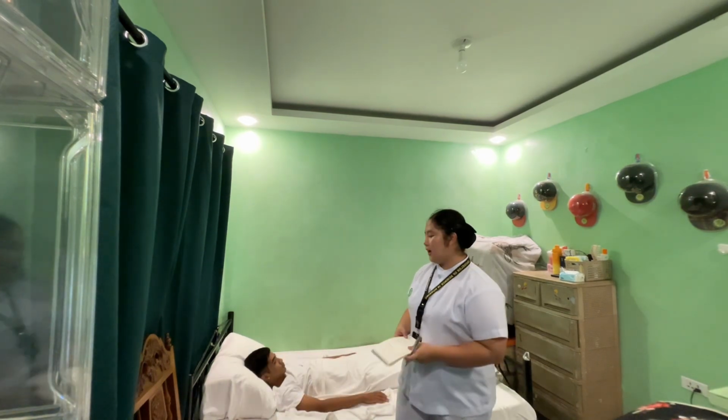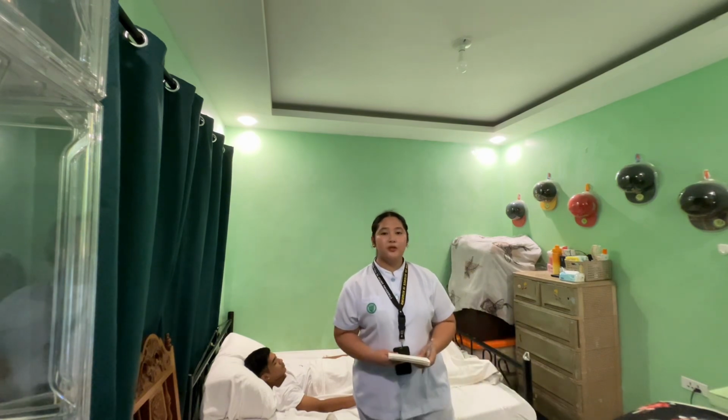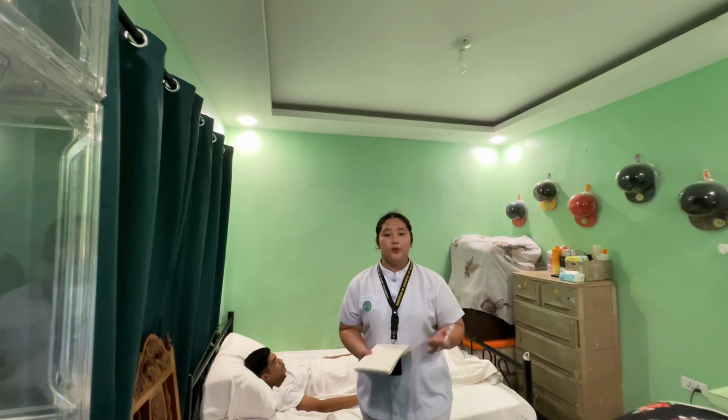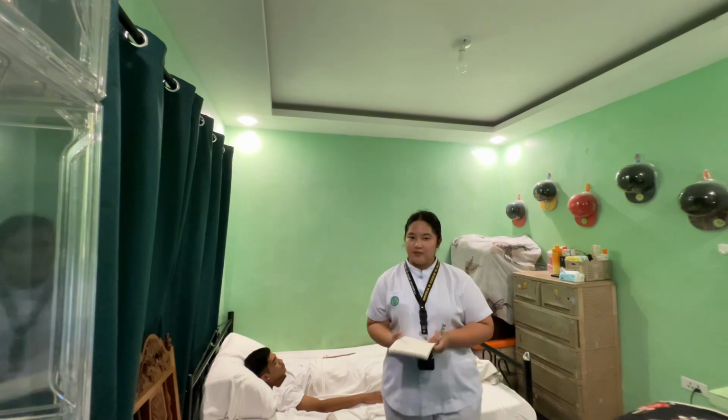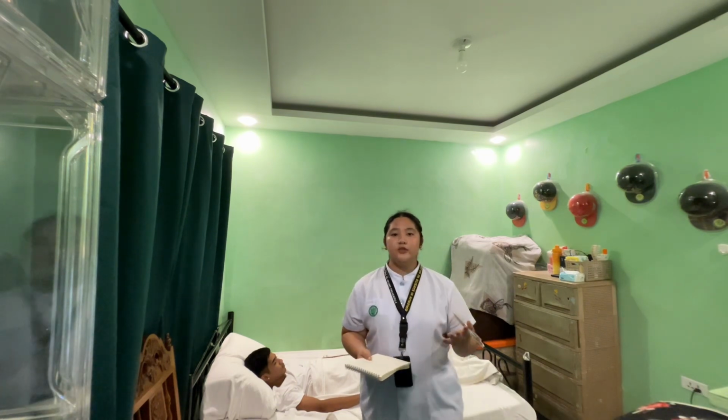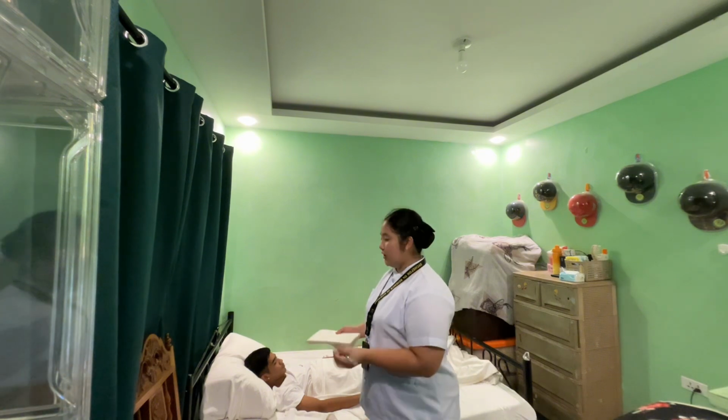So as we are done applying the hot compress to the patient, the last thing that I'll be doing is the documentation. We all know that documentation is very essential for us as future nurses because documentation will help us to show the information or the reports of the patient.